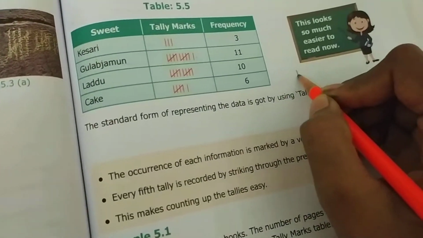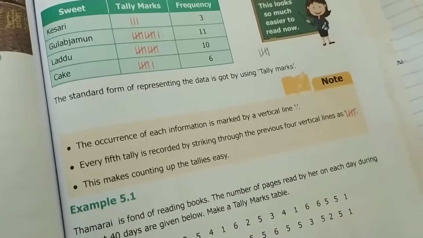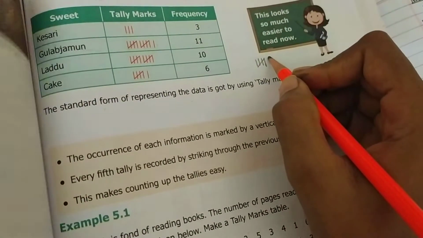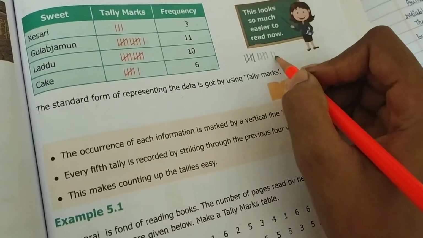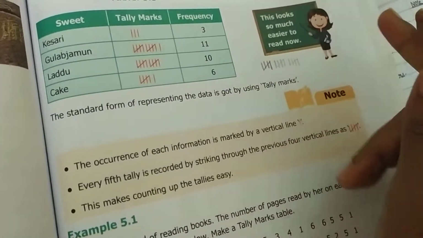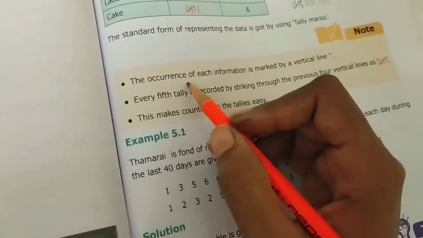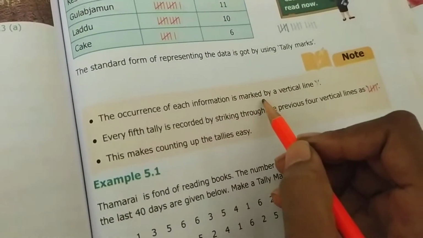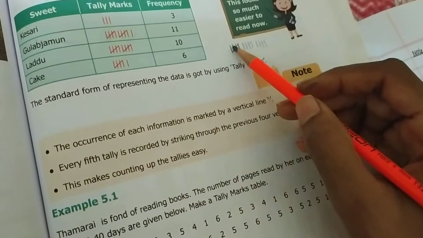Tally mark is nothing but 1, 2, 3, 4, 5. The last one, then you having 6 means 6, 7, 8, 9, 10, 11, 12, 13, 14, 15. The fifth will be downward. That's the major thing. The occurrence of each information is made by a vertical line. So each and every information is made by a vertical line.